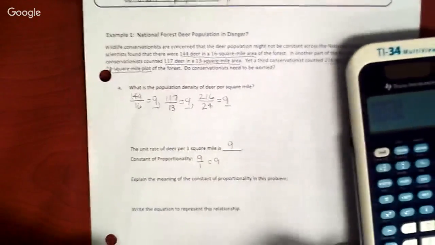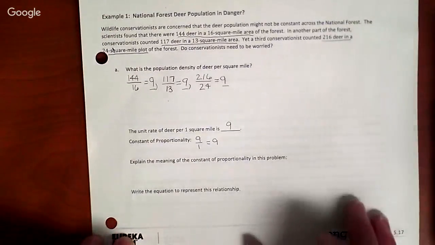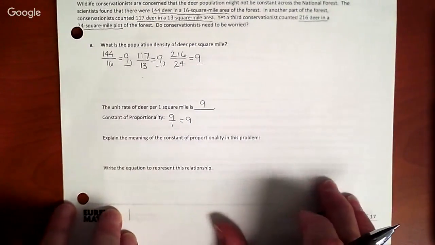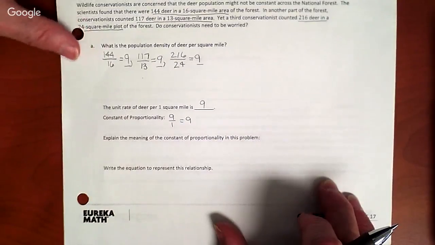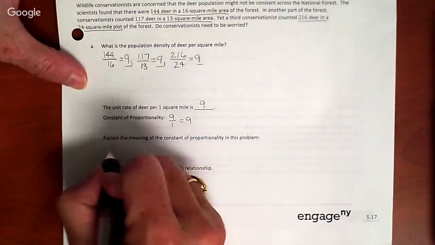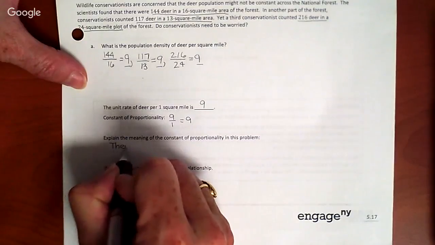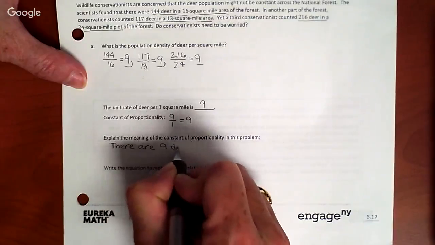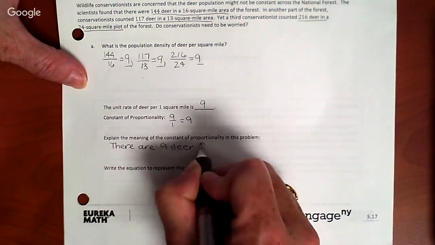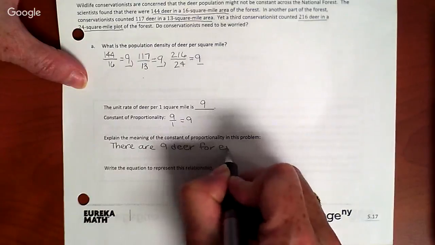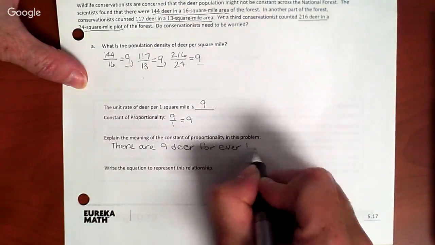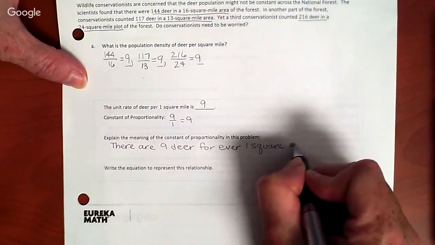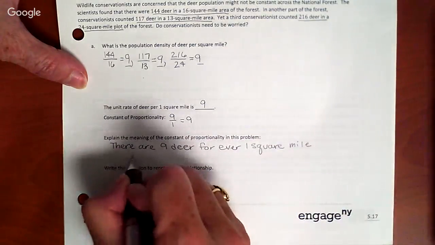And to explain the meaning of the constant of proportionality in this problem, that means that there are 9 deer for every 1 square mile of forest.